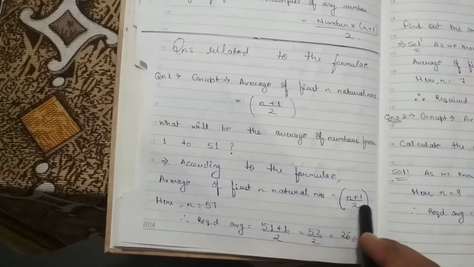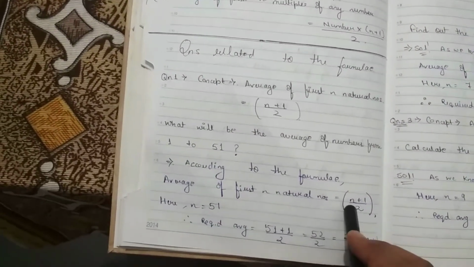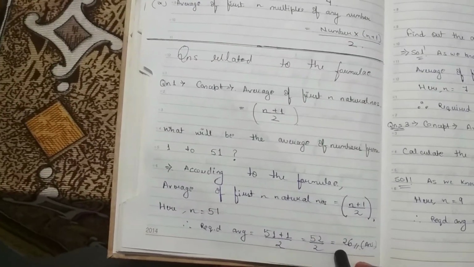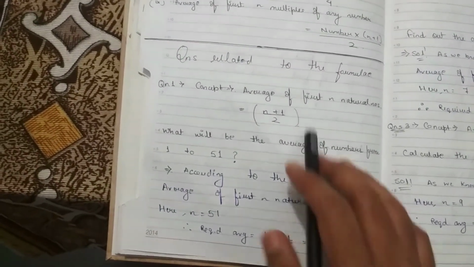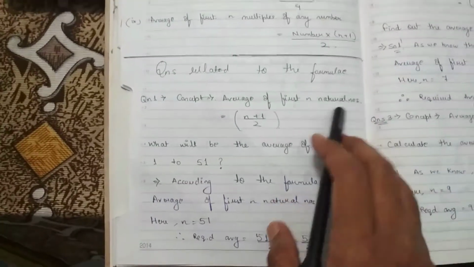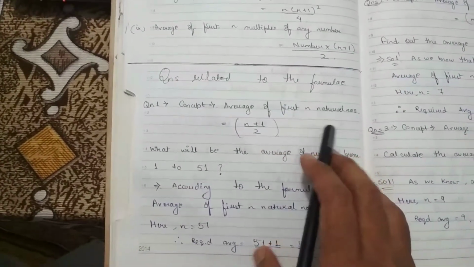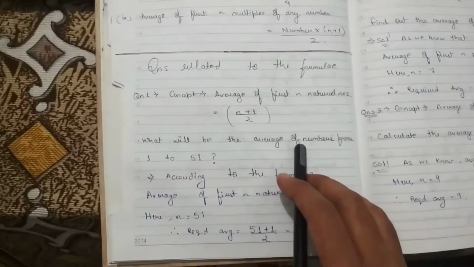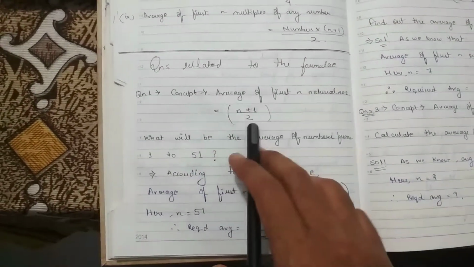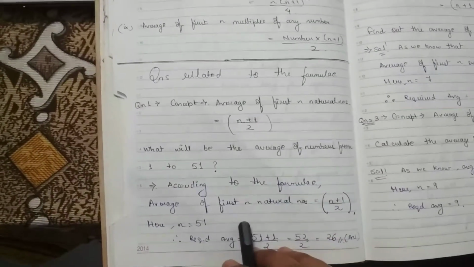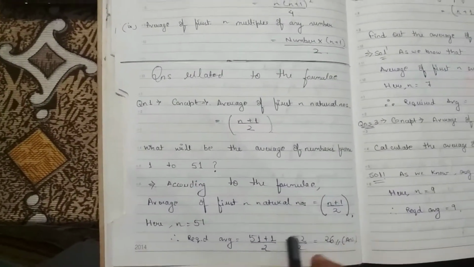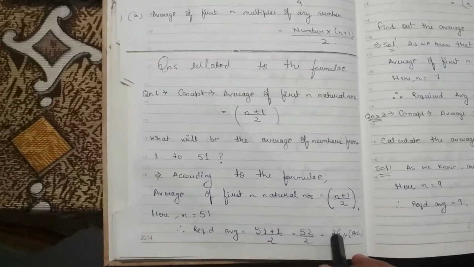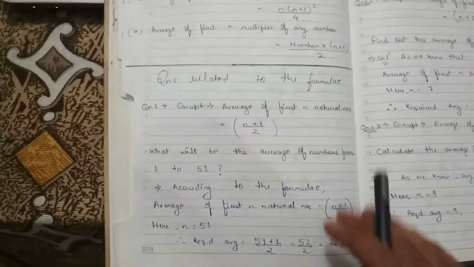So 51 plus 1, we are just substituting in the formula, divided by 2, and by solving we got 26 as the average of first n natural numbers, right? N natural numbers means it can be 1 to 51, 1 to 50, 1 to 90, any n natural numbers. So we need to find the average. The formula is (n plus 1) by 2, substituting the nth number here, and we can get the solution very easily. Now we must go with the second concept.